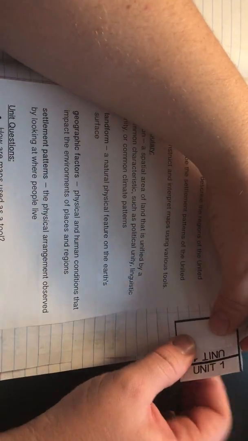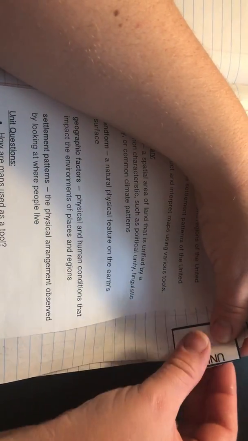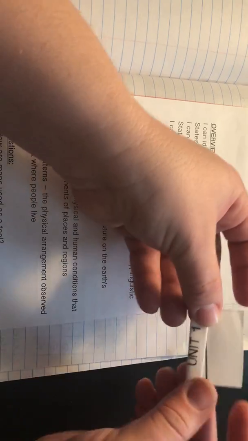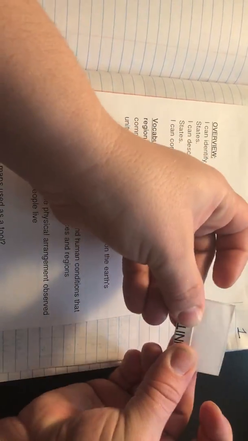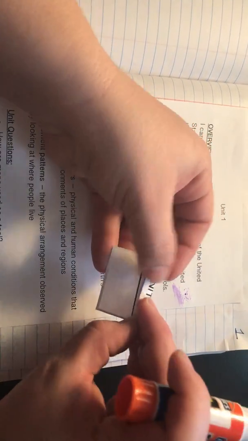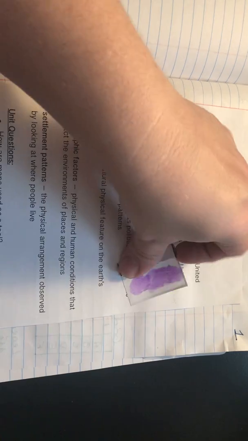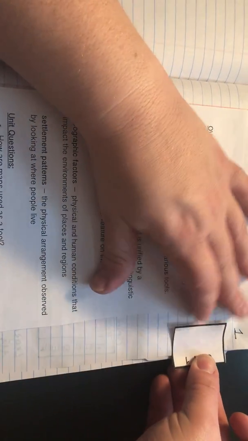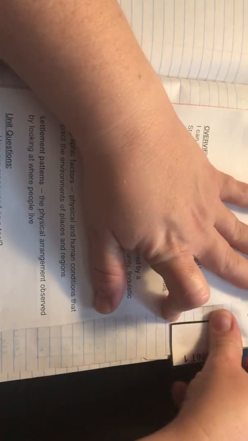Okay, so we're going to fold this onto itself so it looks like this so we don't mess up the back. Alright, so that means we need to glue this part and we need to glue this part together and then kind of just fold it over. And if you're confused on this, just let me know and I will help you. And we're going to put glue here and we're going to stick it right there.